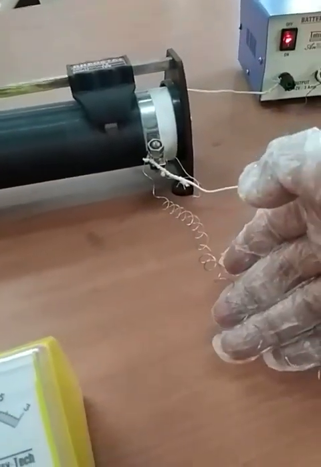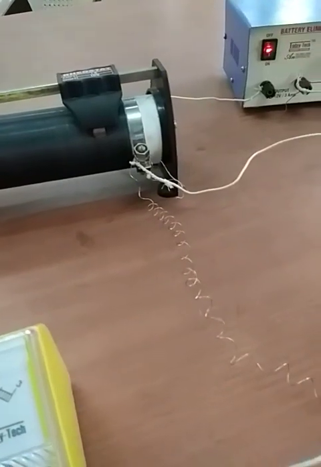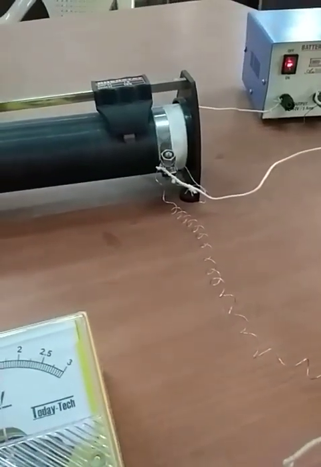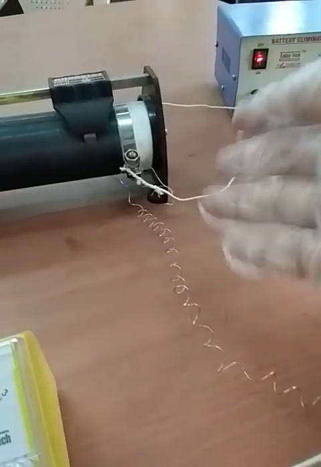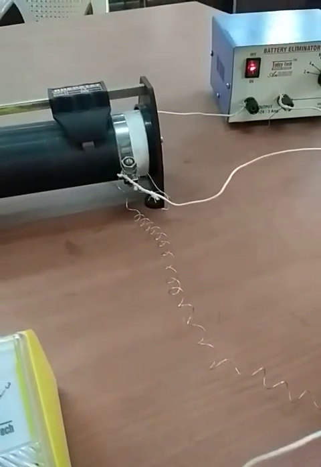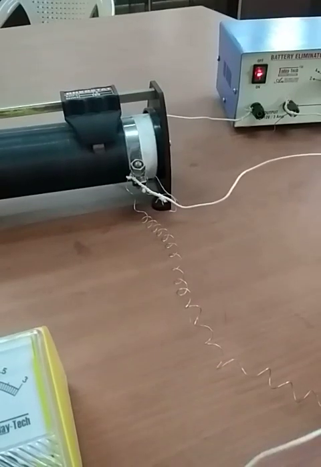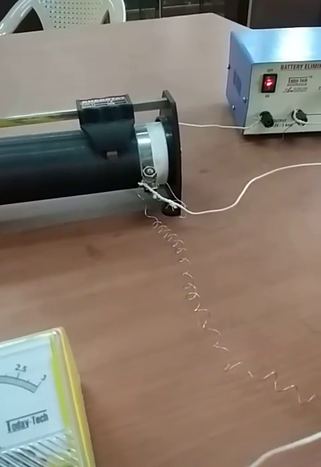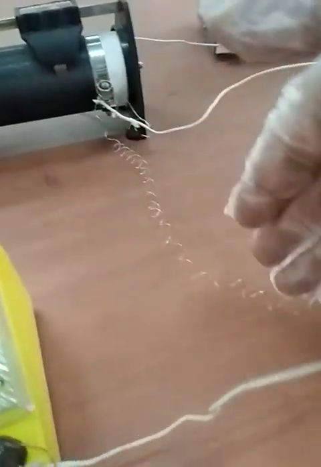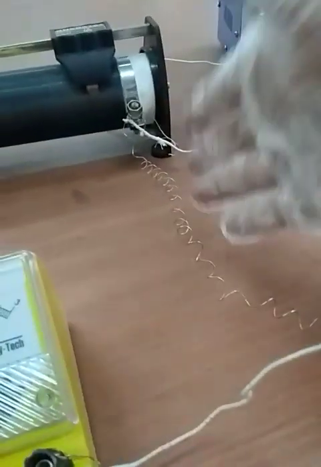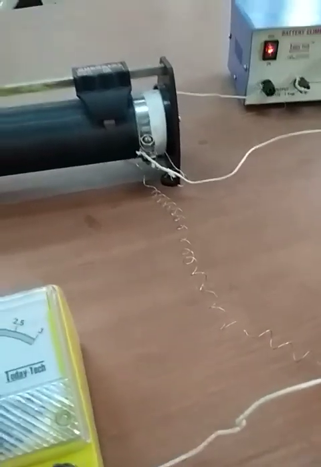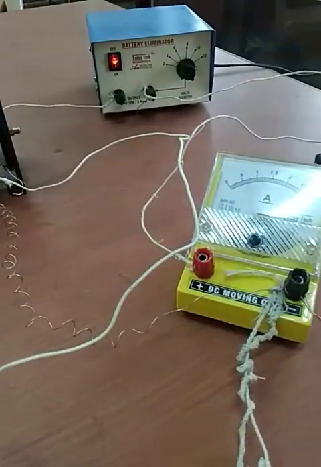This wire is of nichrome, which is a high resistance wire. After finding the resistance of this wire by the formula R is equal to V by I, we can find the resistivity of this wire as well, because resistivity rho is given by R is equal to rho L by A, so rho is equal to R into A divided by L. We know the length of this wire, we can measure it, and also we can find the area of cross section of this wire. So from that we can find the resistivity as well. I hope you all understood this. Thank you.